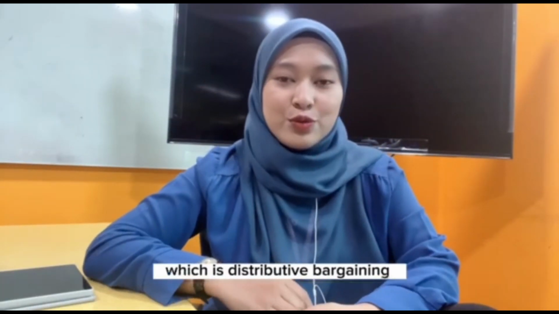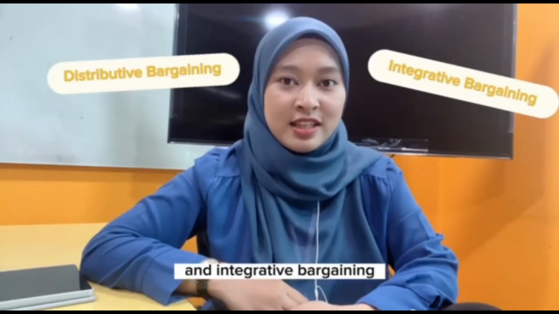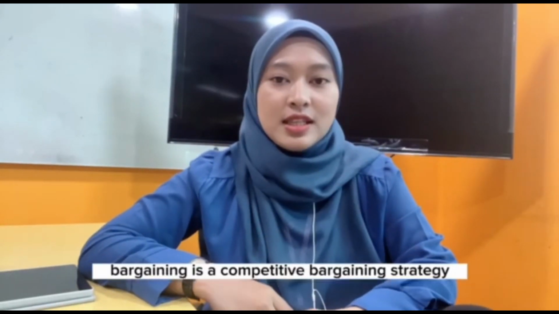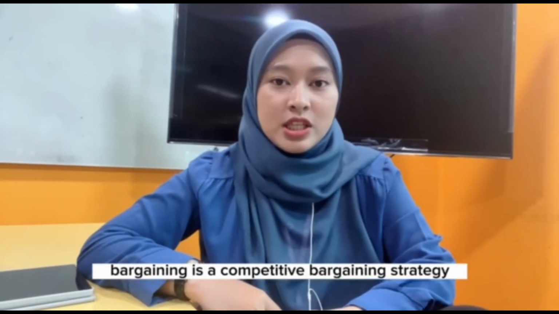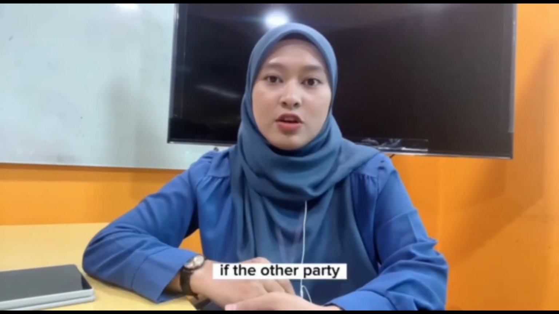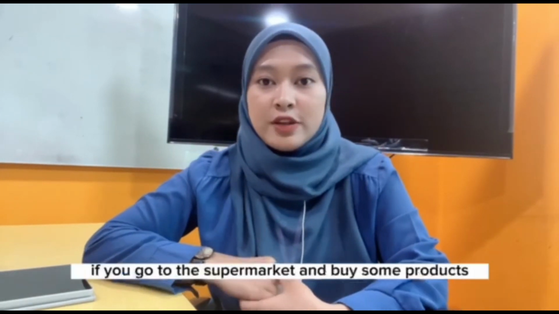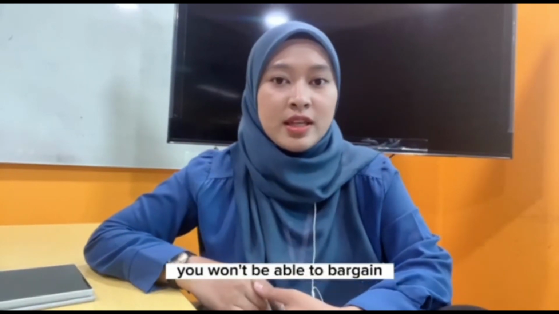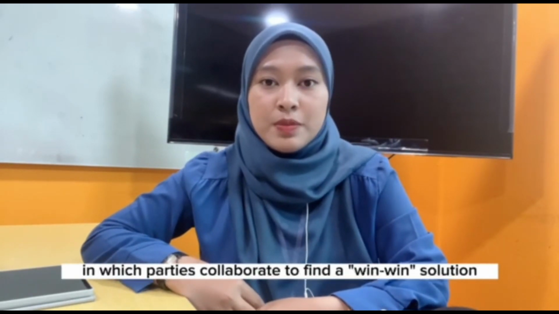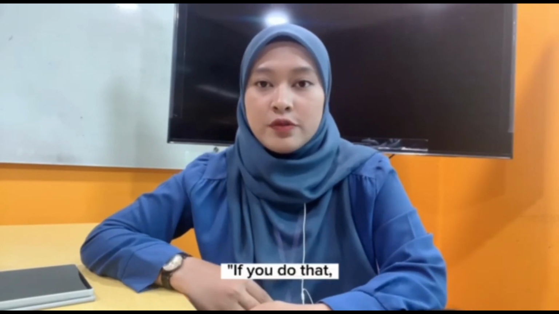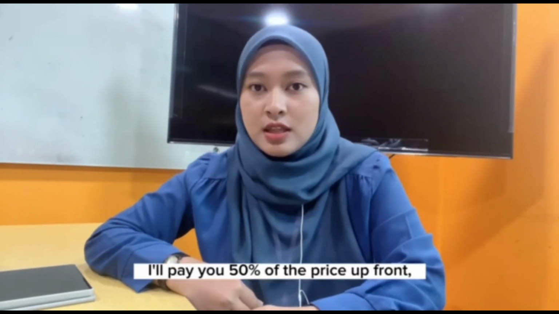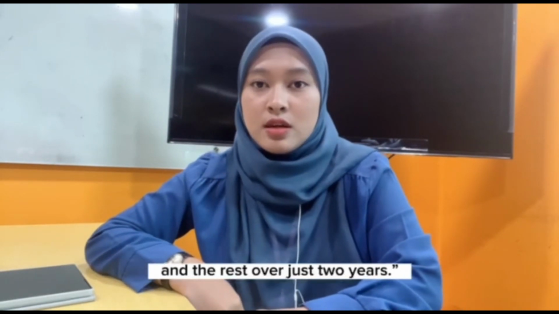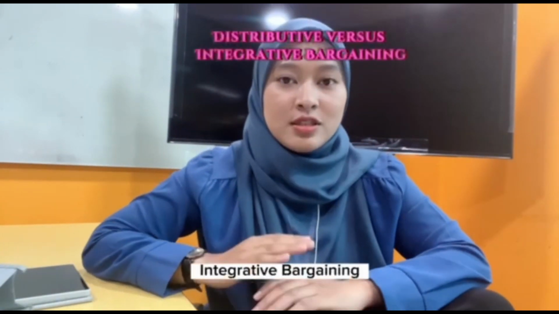Bargaining is divided into two types: distributive bargaining and integrative bargaining. Distributive bargaining is a competitive bargaining strategy in which one party gains only if the other party loses something. For example, if you go to the supermarket and buy some product, you won't be able to bargain because they have a fixed price. Integrative bargaining is a negotiation strategy in which parties collaborate to find a win-win solution to their dispute. For example, if you do that, I pay you 50% of the price upfront and the rest after you do it.